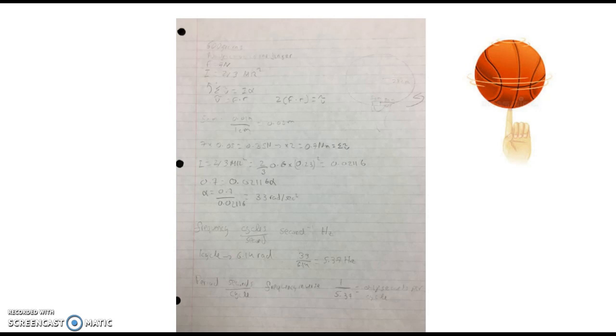And then you substitute in the equation of torque. Solve for alpha, and we get 33 radians per second squared. That will be our acceleration. Because there is no friction, when we spin the basketball, it will have this acceleration, and it will be at 33 radians per second all the time, because there is no more or less acceleration.